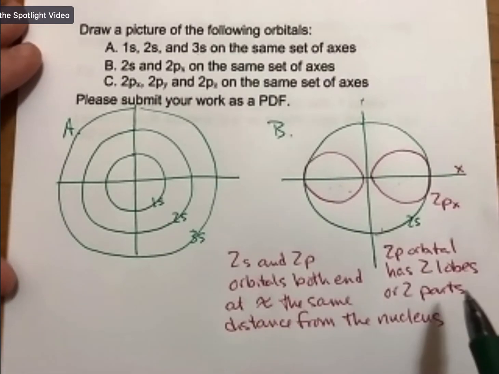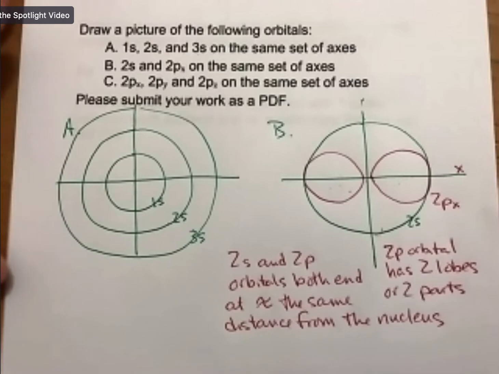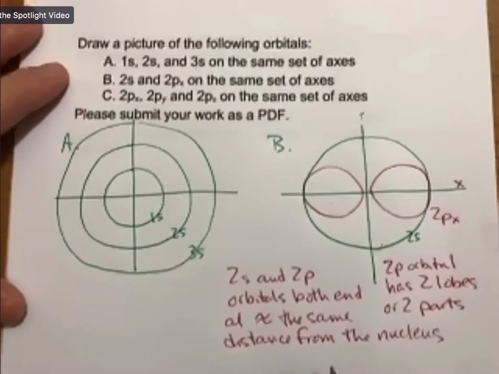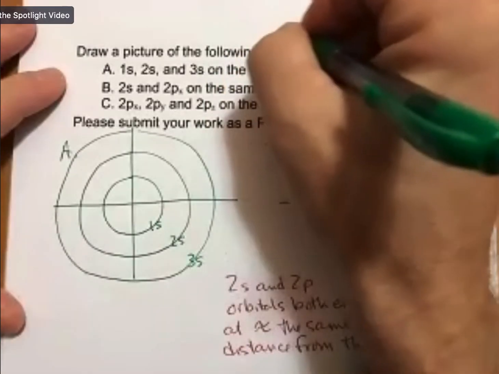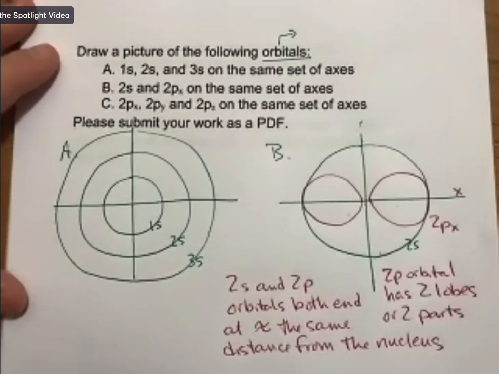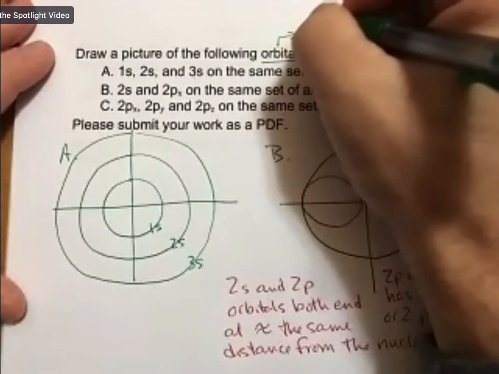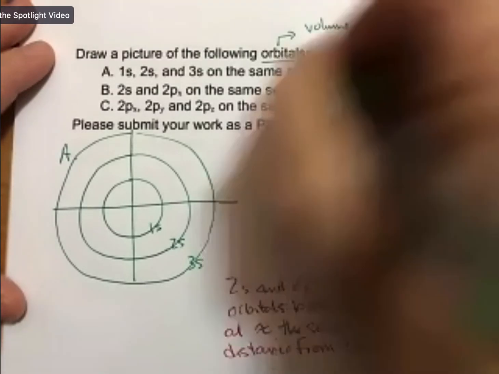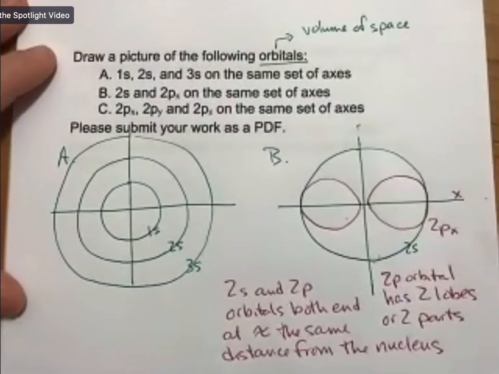And again, all of these shapes, let me just make sure I cover this, this should have been covered in the lecture outlines: the definition of an orbital. An orbital is the volume of space in which there is a 90% probability of finding the electron.